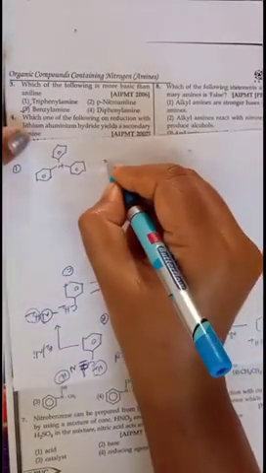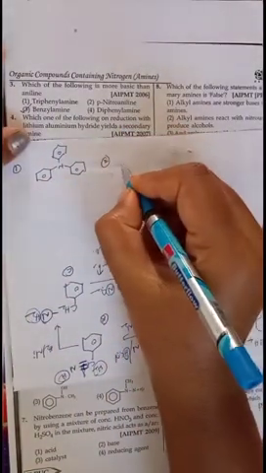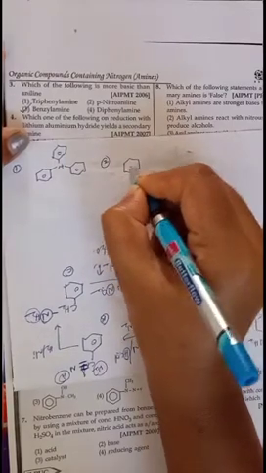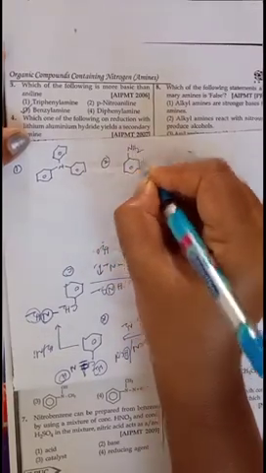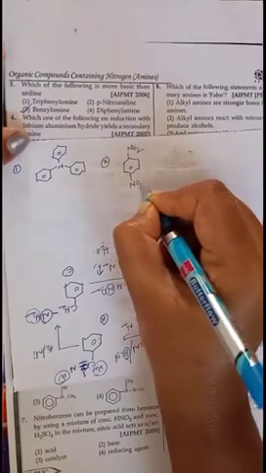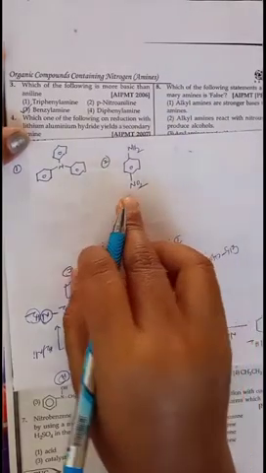The second one is para-nitroaniline. This is aniline, and to the para position, if a nitro group is there, this is called para-nitroaniline.